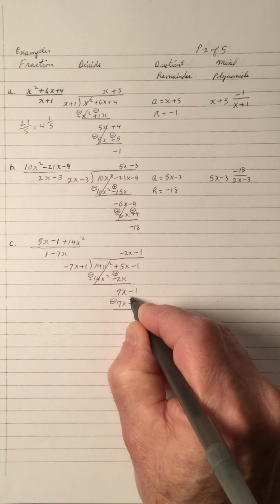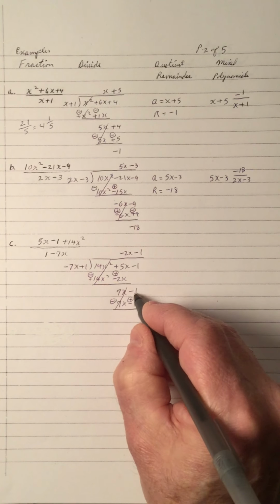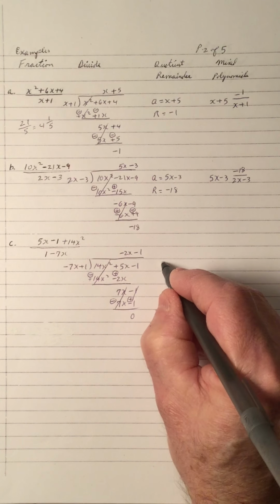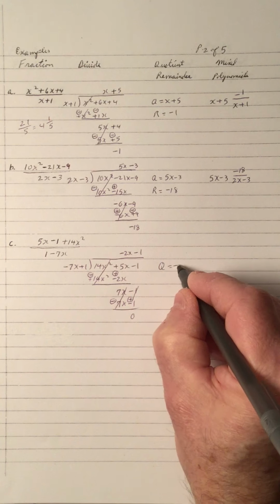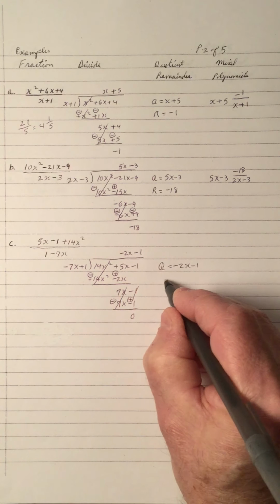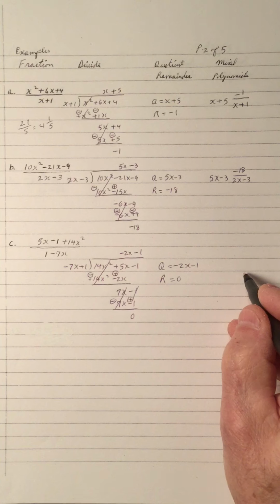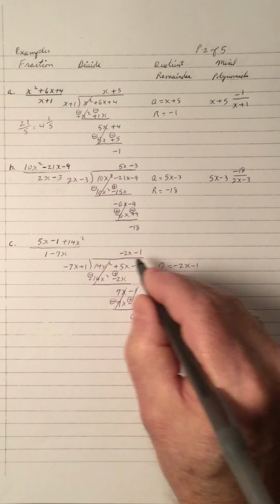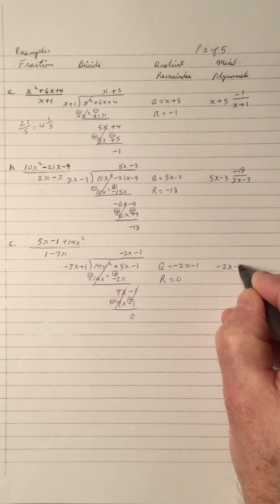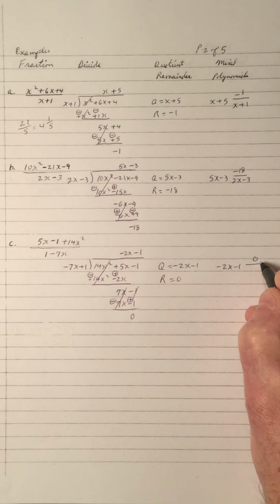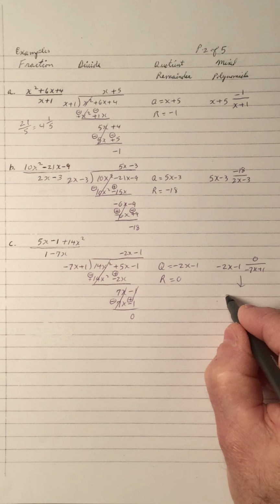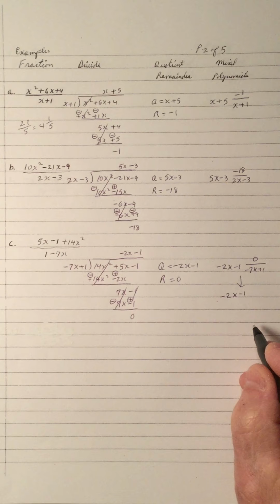If you change the sign, it becomes a plus. Positive, negative cancels out. Negative 1, positive 1 cancels out. The remainder is 0. So my quotient is negative 2x minus 1. My remainder is 0 over my divisor, which is negative 7x plus 1. But we don't normally write 0 over this, so that's just negative 2x minus 1 because there's no remainder.